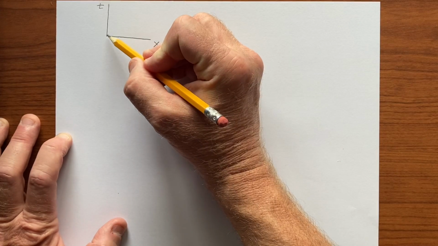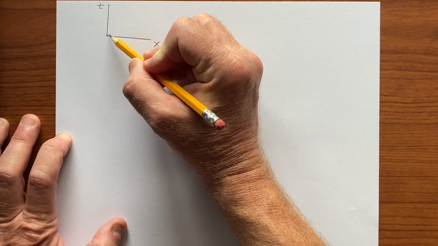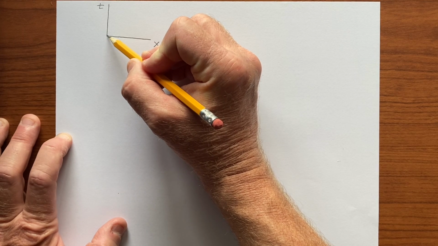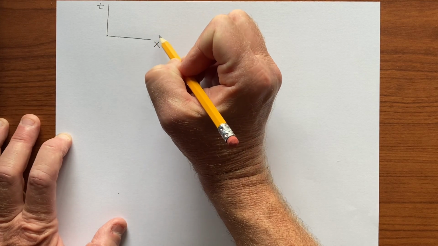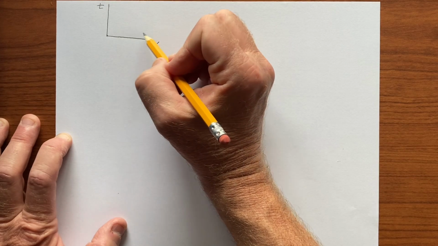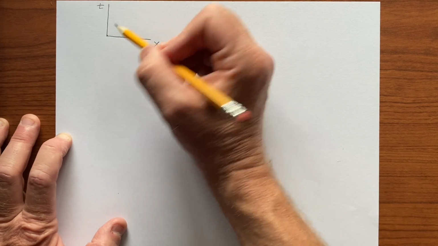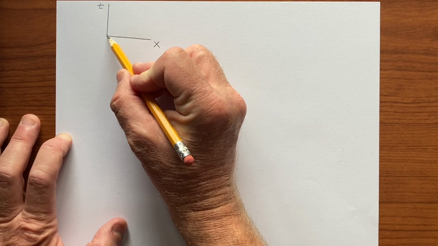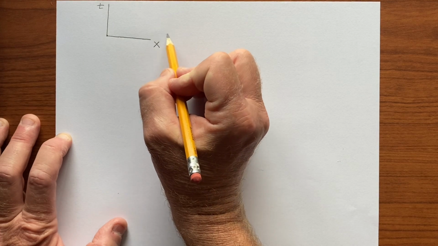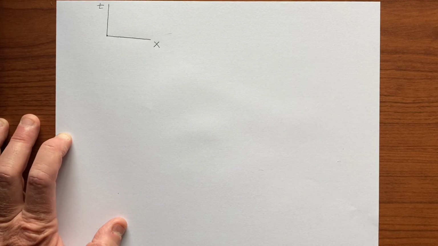And you could imagine tilting very much towards the x-axis because your spatial displacement is large per unit time, but it wouldn't be useful to us to have an almost horizontal line on this diagram.